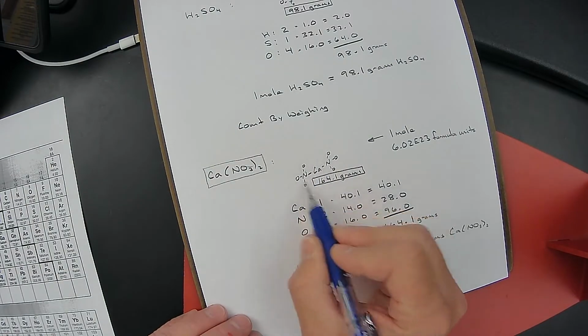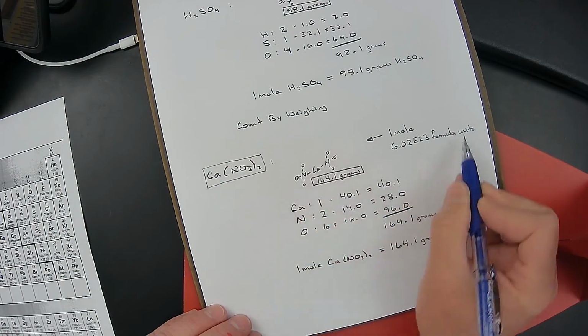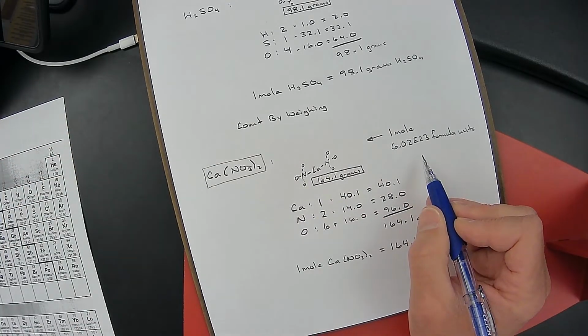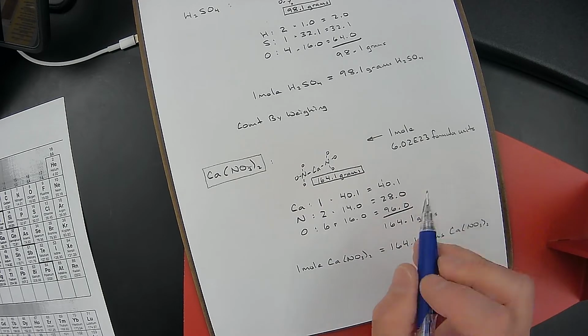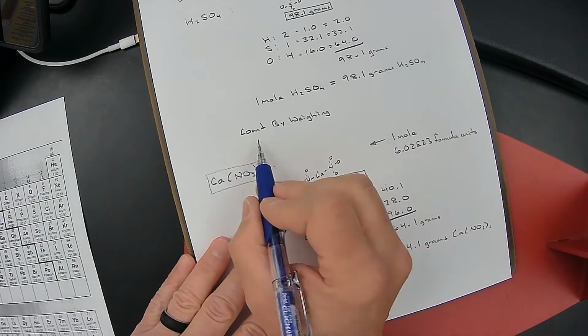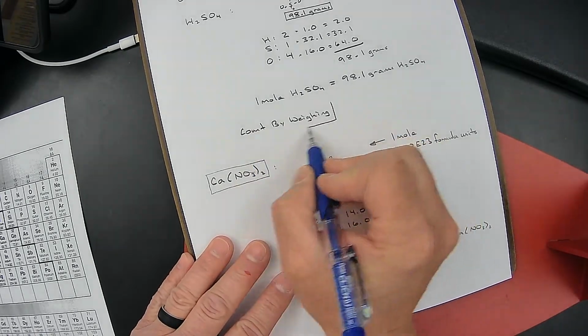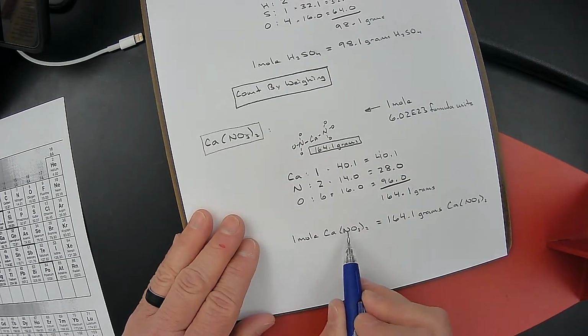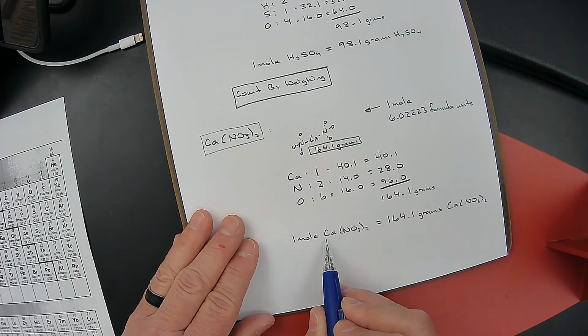We cannot count out that many formula units, 1, 2, 3, all the way up to 602 billion trillion. That's impossible. So instead of counting, we are counting by weighing, and the way we count by weighing is using the molar mass, the mass of 1 mole.